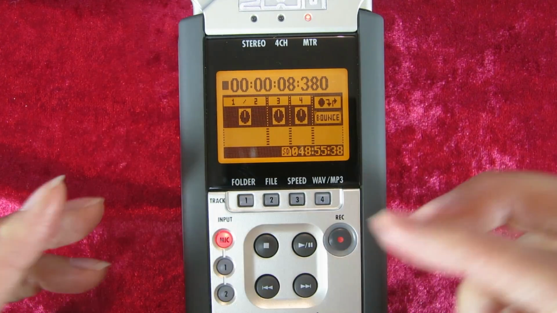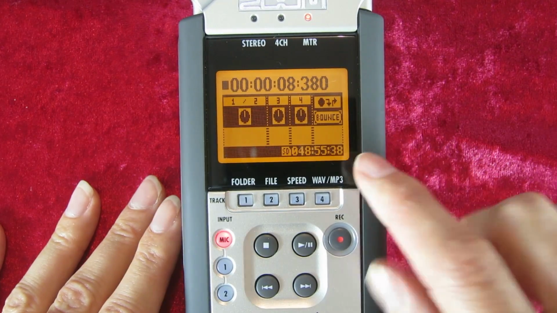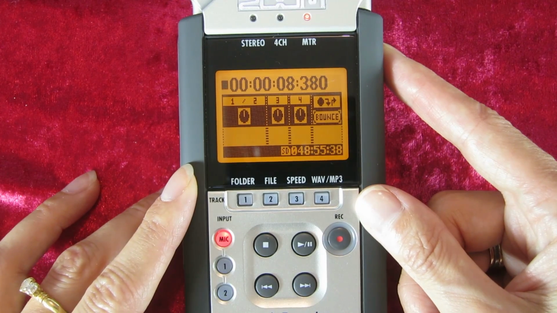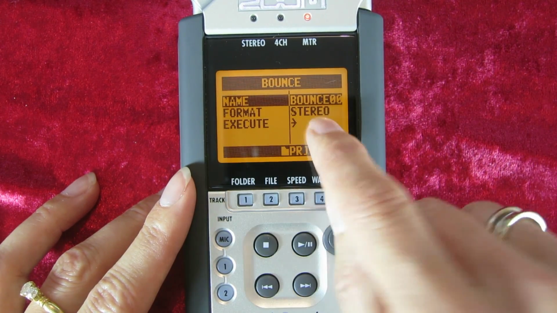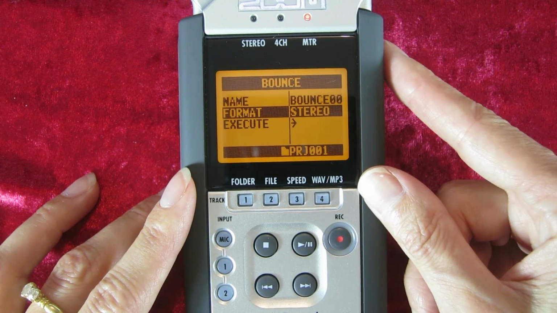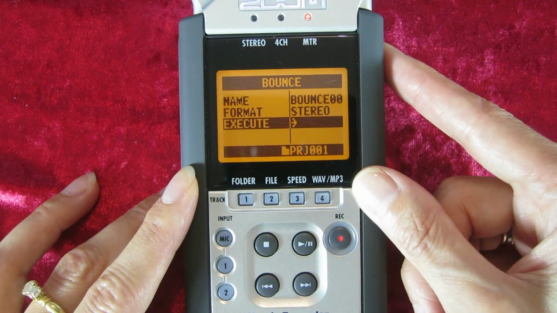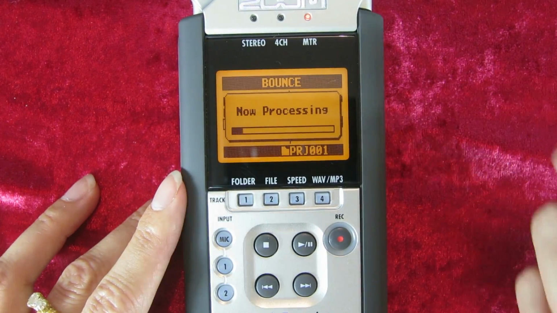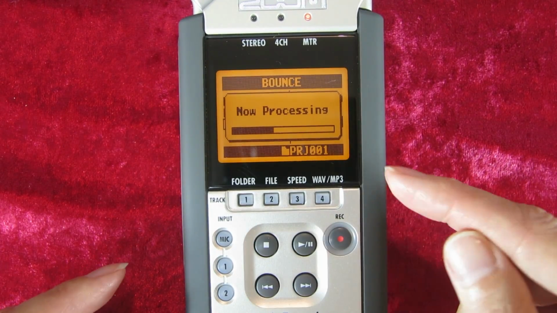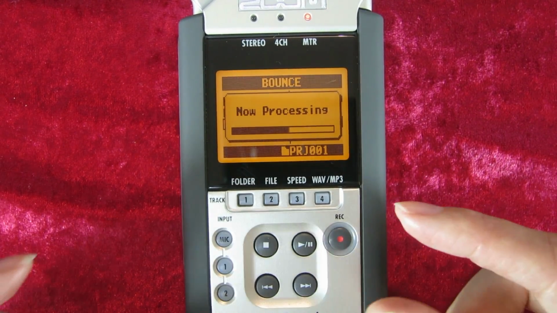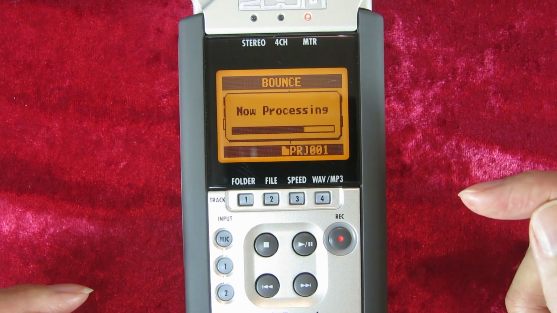This one here, this combines all the tracks together into one recording. So you bounce, press the scroll wheel in to enter. It's given it a name, format, most likely will always be stereo, and then execute. It processes. Now, depending how big your file is, it may take a while to process. You can see mine was only a little file and it still takes a little while.